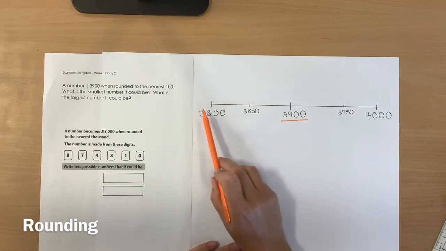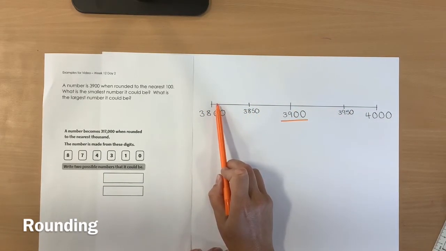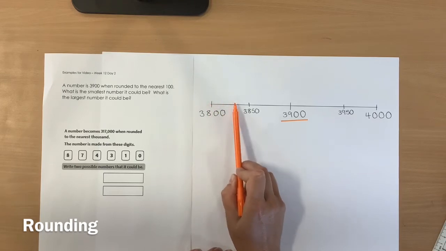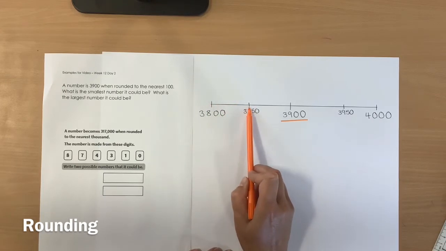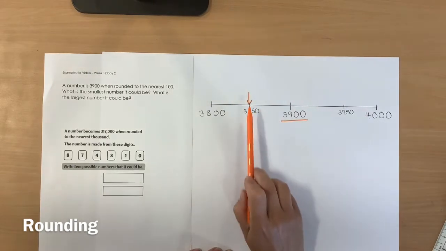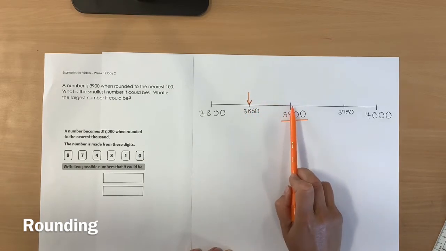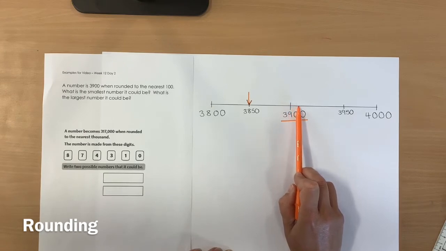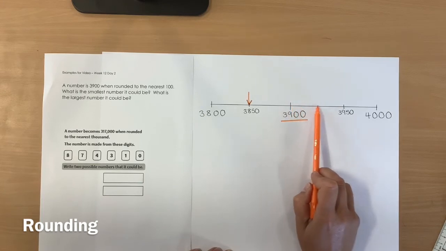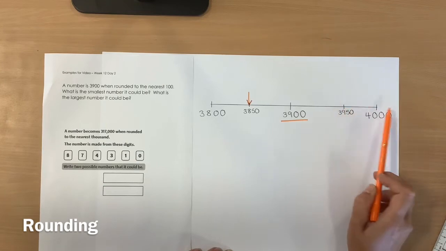So at what point along this number line do we start rounding here? Well, if my number was here, I'm always going to go that way. And in actual fact, I'm always going to go down until I get to here. When I get to 3,850, I'm going to start rounding up to 3,900, and I'm going to keep rounding up until I get to the number itself. Then I'm going to keep going, but I'm then going to start rounding down to 3,900 until I get to here. When I get to 3,950, I'm going to round up.